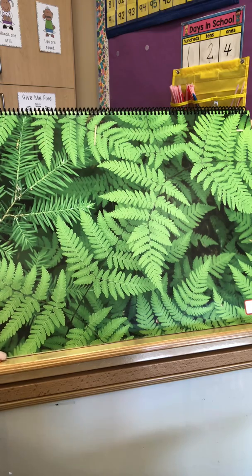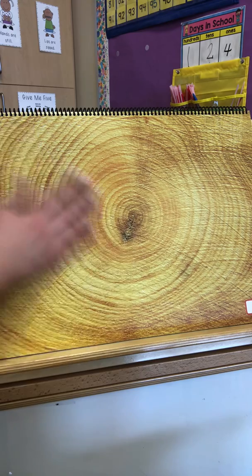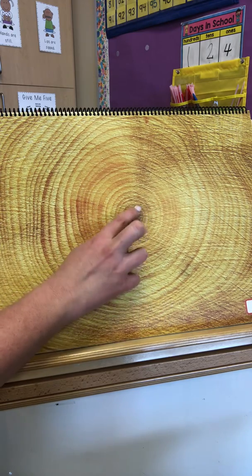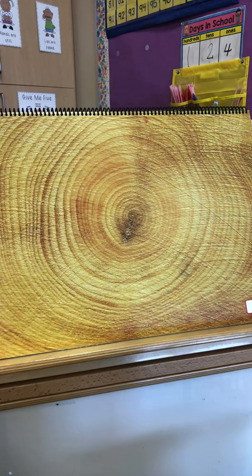Okay, this next part is something pretty cool. Every year, a tree adds a new layer of wood. This new layer forms what is called a growth ring. When you cut down a tree, you can see the growth rings. You can tell exactly how old the tree is by counting the rings. So when you cut a tree down, you can see all these rings. It gets bigger and bigger. That tells you how old the tree is.